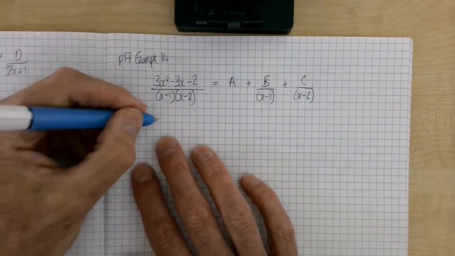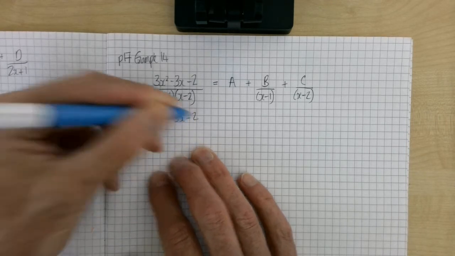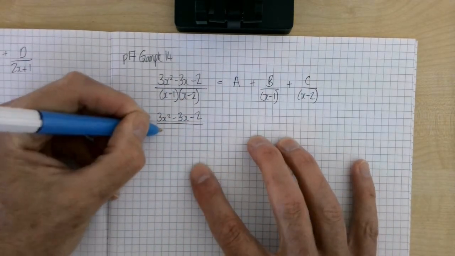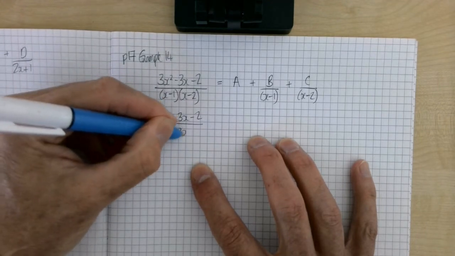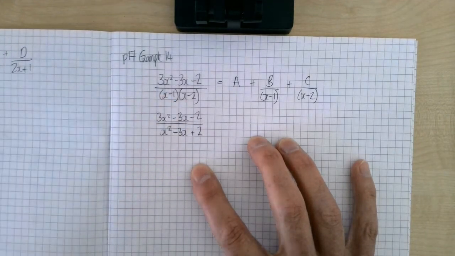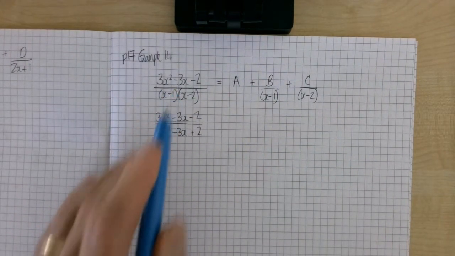So I'm firstly going to multiply out the denominator. I'm going to grid that out. And that gives me x squared. I get a minus x and a minus 2x. That's minus 3x plus 2. Still can't use partial fractions, obviously. This is still the same question.